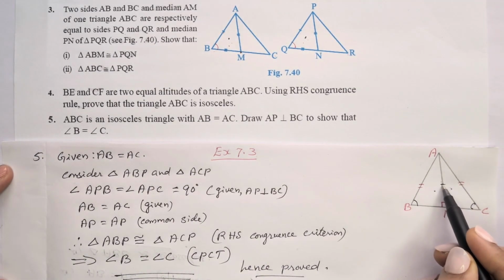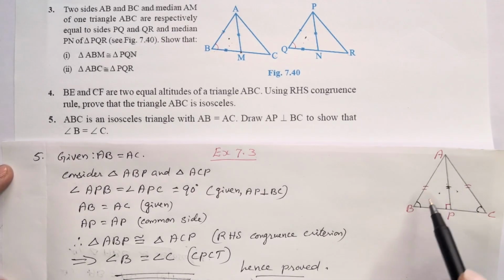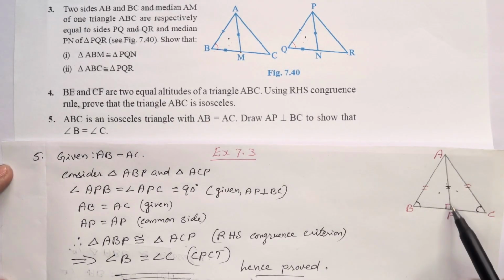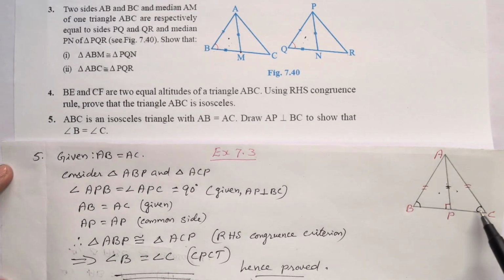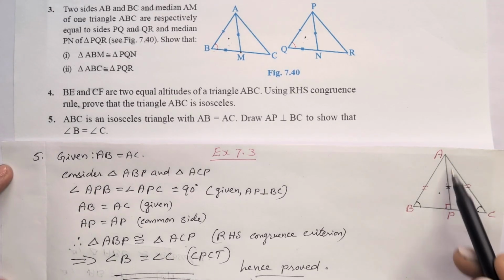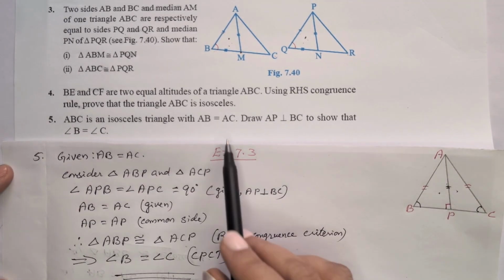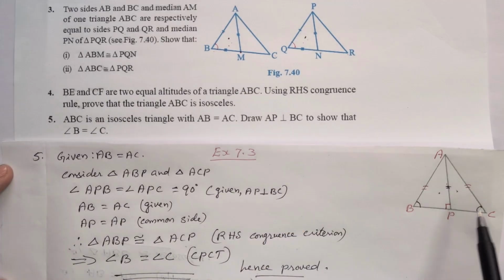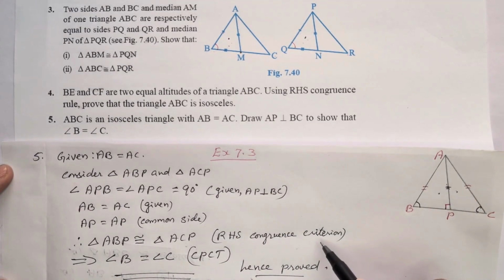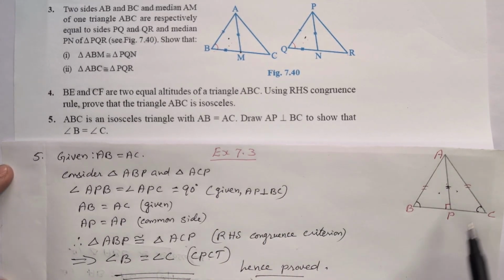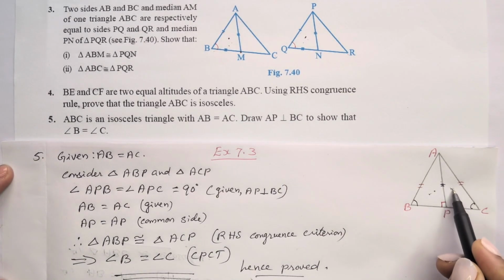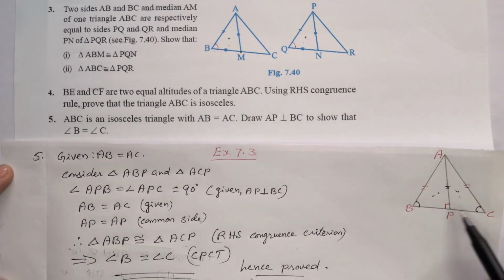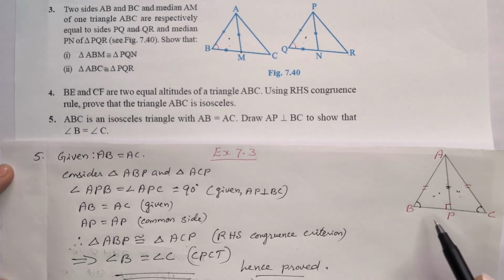AP is the common side for both the triangles, and angle APB is equal to angle APC, 90 degrees, that is also given, AP is perpendicular to BC. So using that, by RHS congruence criteria, we can write these two triangles are congruent. If these two triangles are congruent, then angle B is equal to angle C, CPCT. So hence proved.